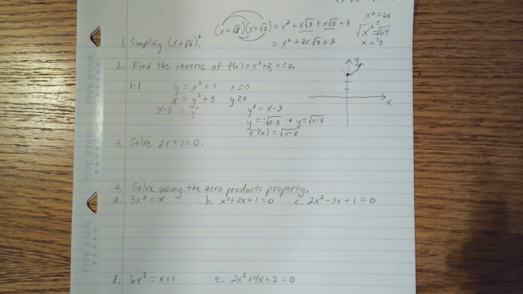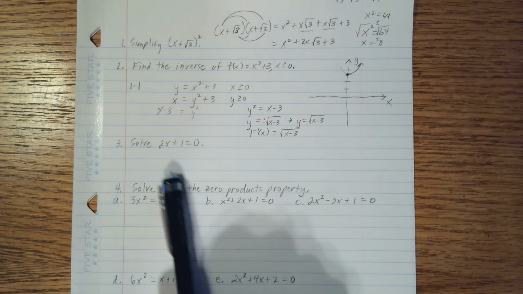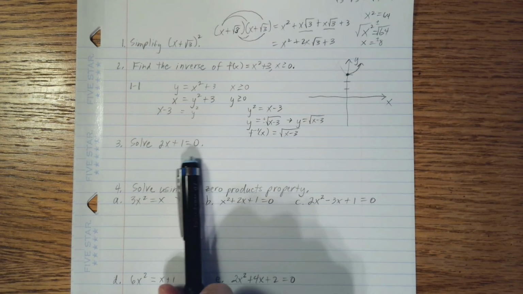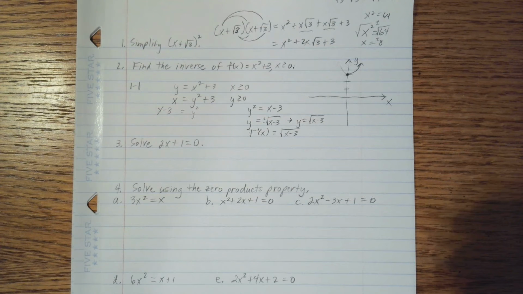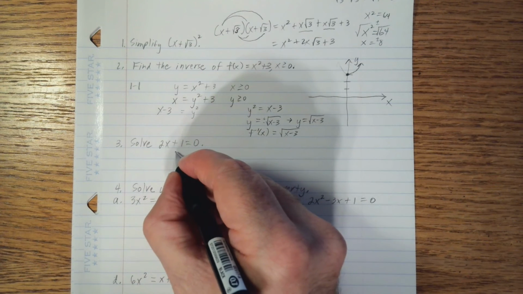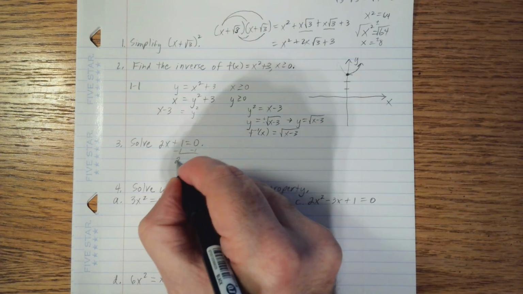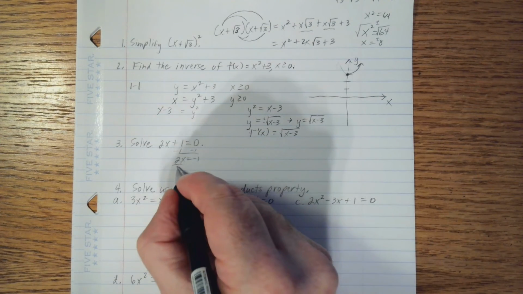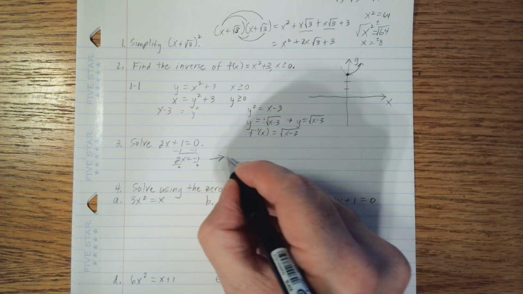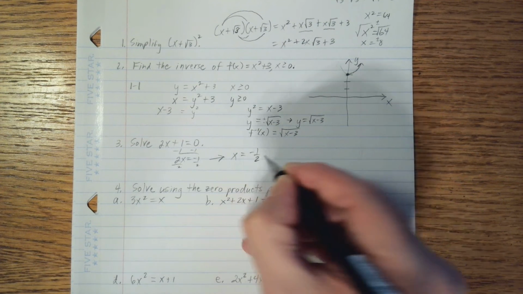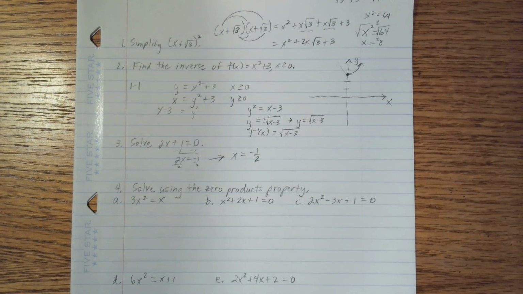All right, let's look at number 3. Now, on number 3, we're solving for x. This is actually a linear equation. We don't have any higher powers of x, and so normally all we need to do with a problem like this is isolate x on one side. So first of all, I would want to subtract 1 on each side. You get 2x equals negative 1. And then we'll divide each side by 2. And so we're going to end up with x equals negative 1/2. That's how we normally would solve a linear equation. We didn't really need 0 on one side. Our whole goal in solving this equation was to get x by itself.